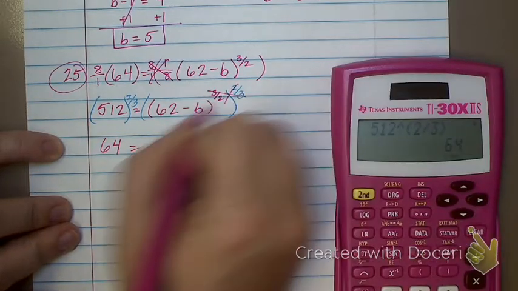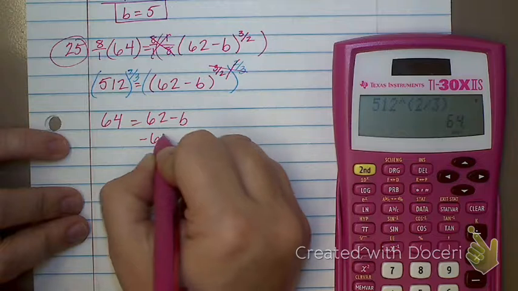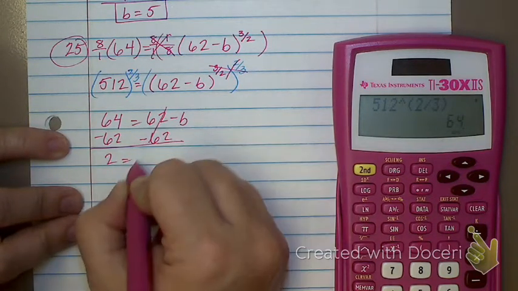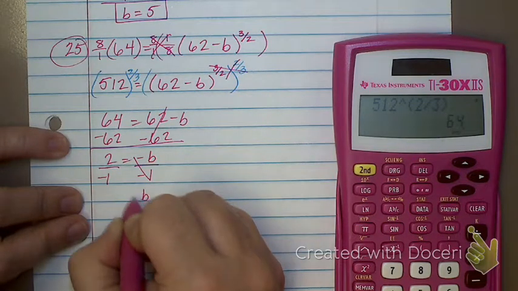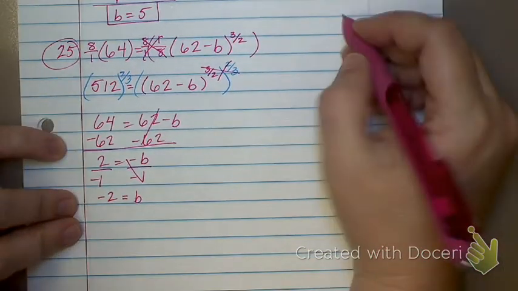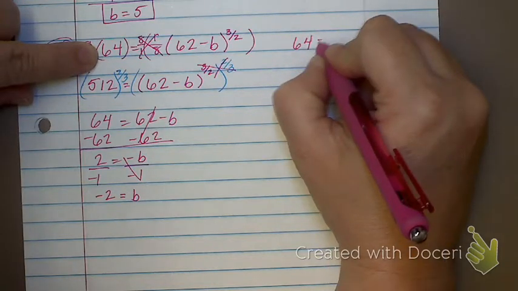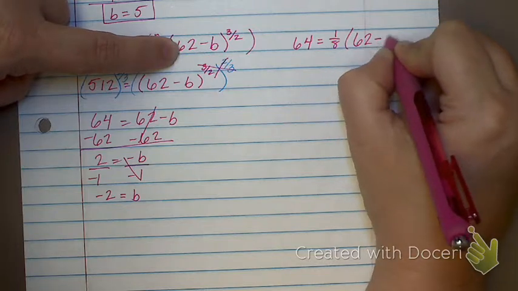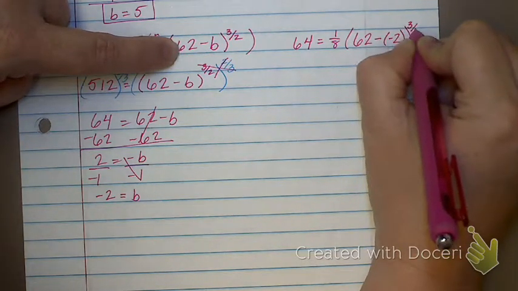And then over here, I have 62 minus b. Well, if I subtract 62, I get 2 equals negative b. Divide by -1, and b equals -2. I do need to check my answer, though, so let's go back to the original problem, which was 64. Does that equal 1/8 times 62 minus b, which I'm saying is -2, to the 3/2 power?